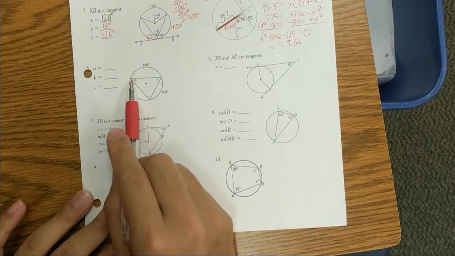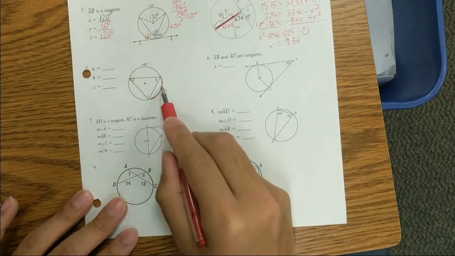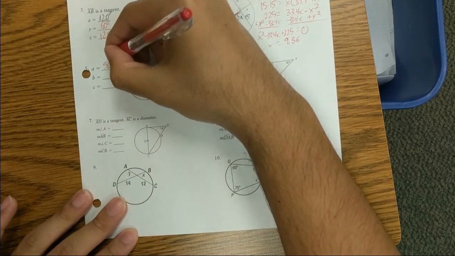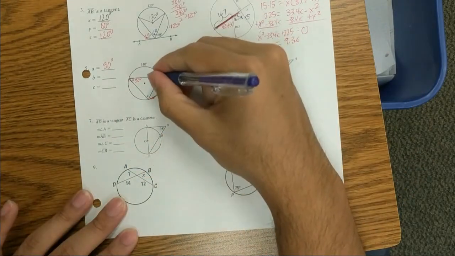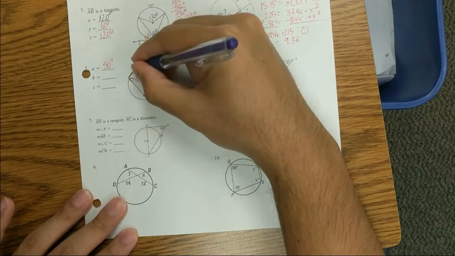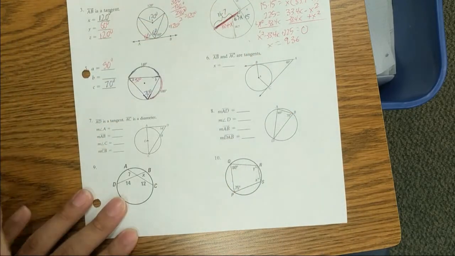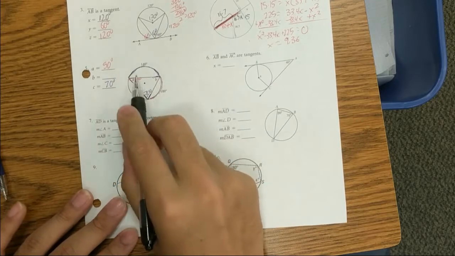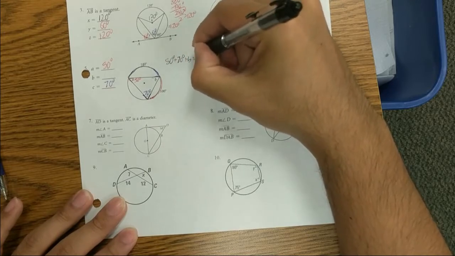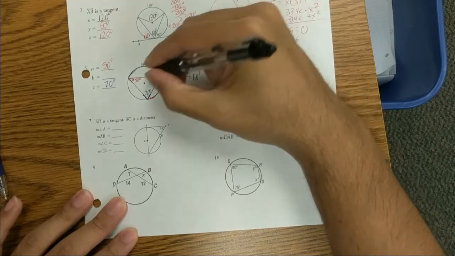Okay, so let's see. A intercepts this arc. So if the arc is 100, the inscribed angle is half of that, so 50 degrees. B, well, no, let's do C first. C intercepts this arc. So half of 140 degrees is 70 degrees. Okay, so now I use the fact that A, B, and C are in a triangle, right? 50 degrees plus 70 degrees plus B equals 180. Okay, so B is 60 degrees.